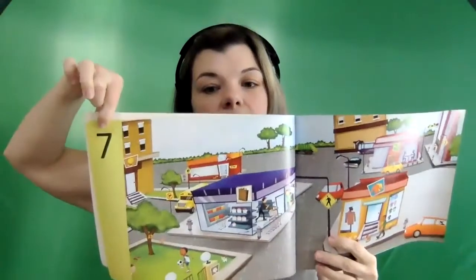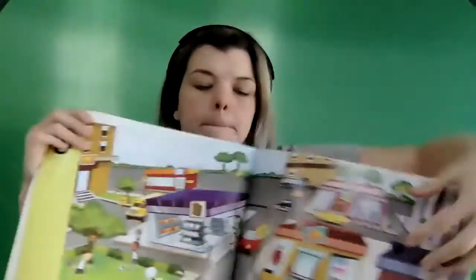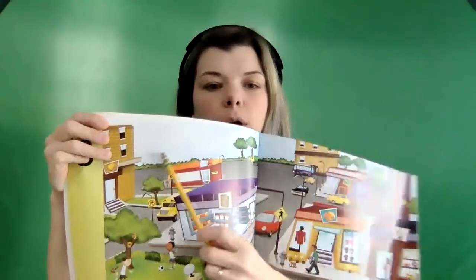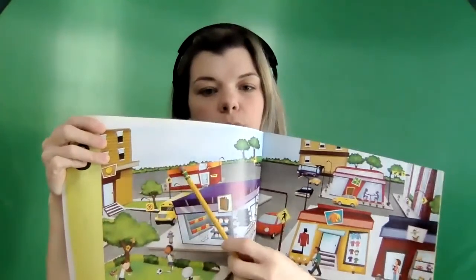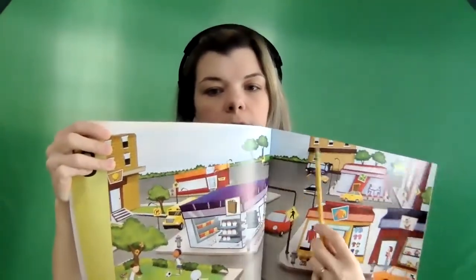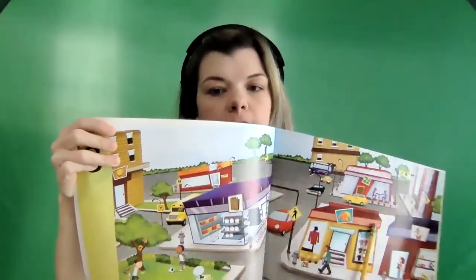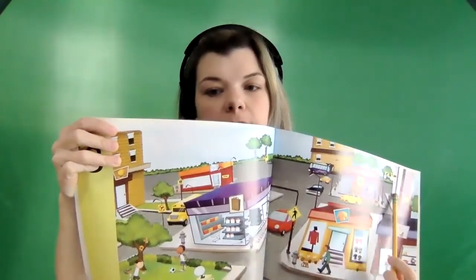Numeral 7. My pencil almost rolled off the table, but I caught it. 1, 2, 3, 4, 5, 6, 7, 8. Numeral 8.